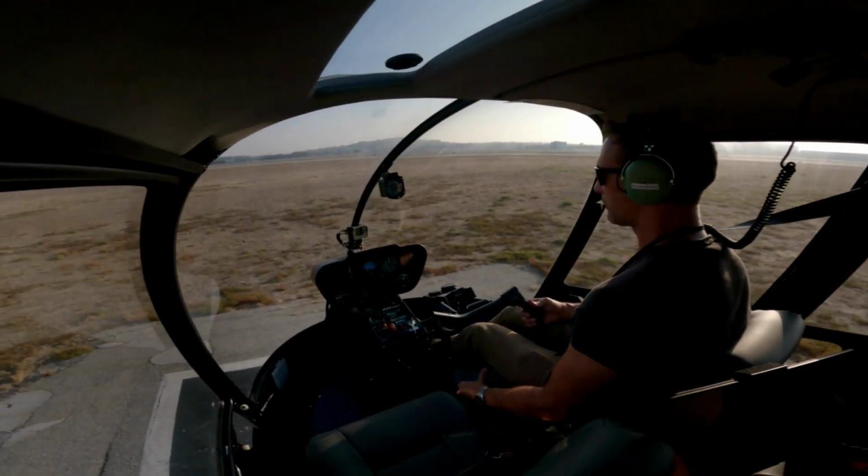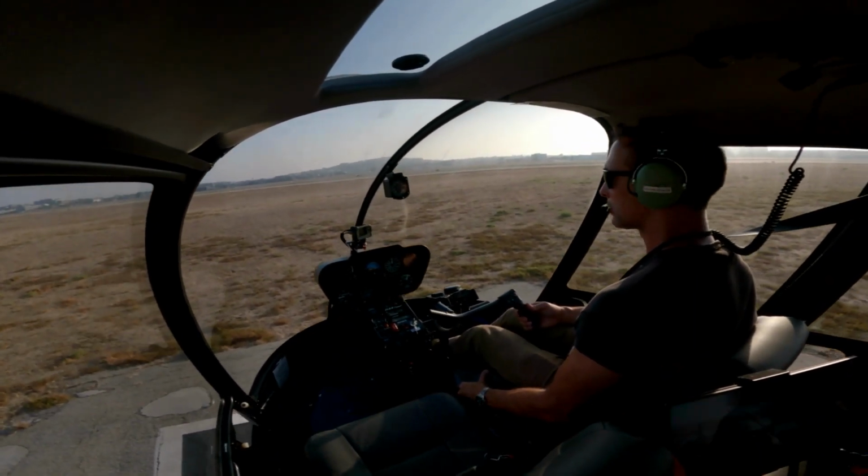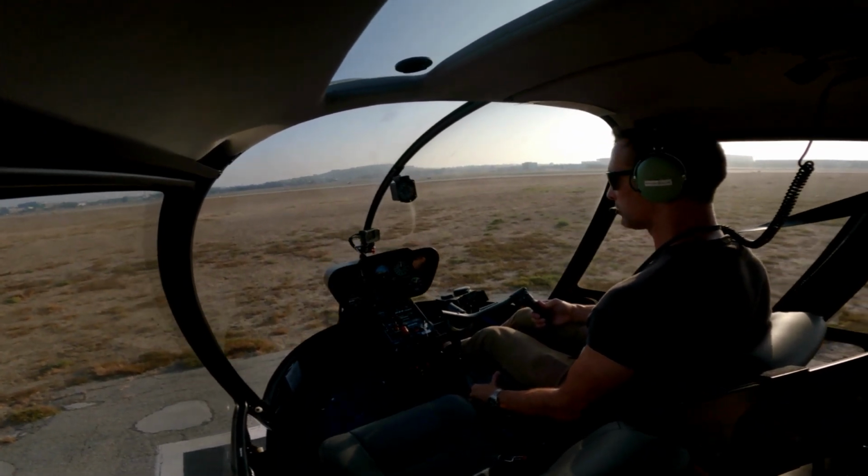Hotel Sierra, pad 4, left close traffic. 4 Hotel Sierra, pad 4, clear for takeoff. Clear for takeoff, 4 Hotel Sierra.